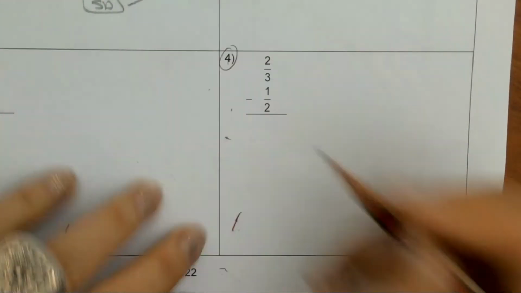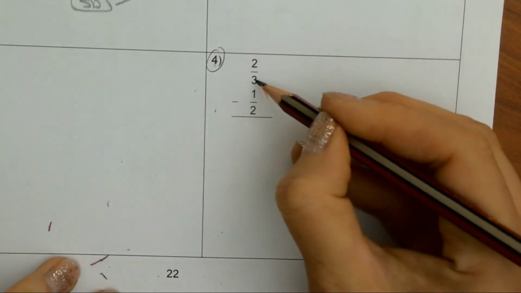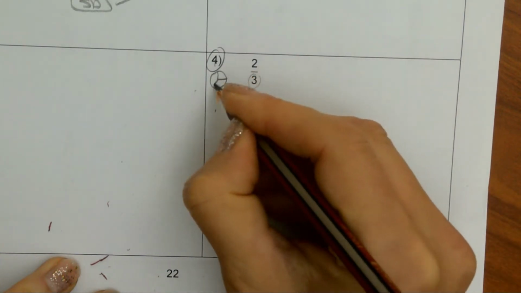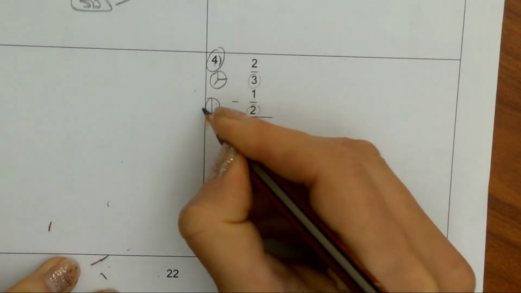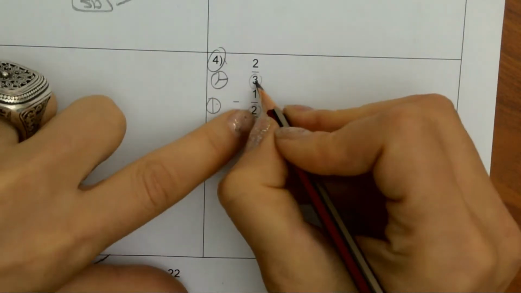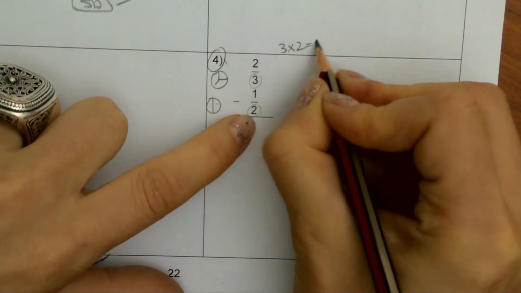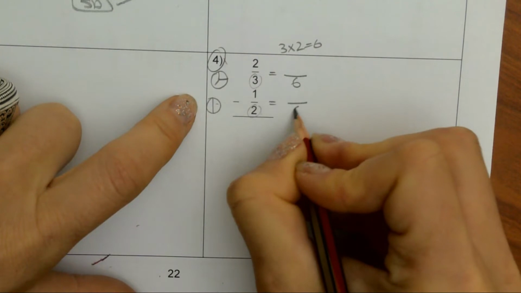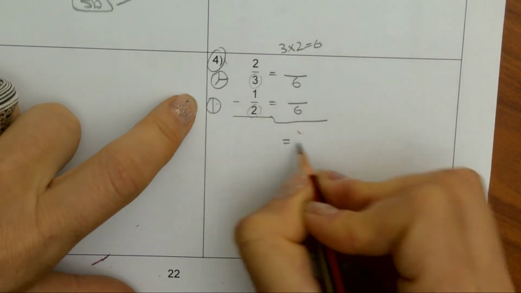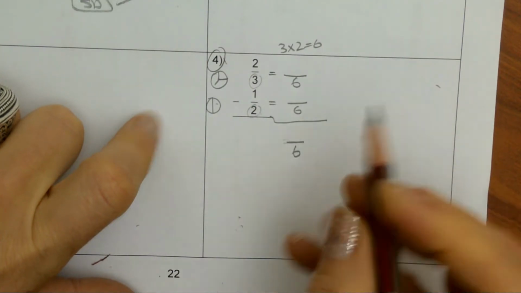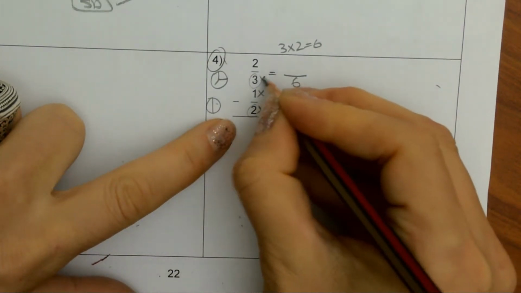Okay, let's do question 4. So first I go, are the denominators the same? No, because this cake is cut into 3 and this cake is cut into 2. So we need to make it the same. So we take the 3 and the 2 and we multiply them and get 6. And we say, okay, we're going to cut each cake into 6. We also do the answer at the same time. Okay, so over 6. And then I have to multiply, multiply, multiply, multiply.